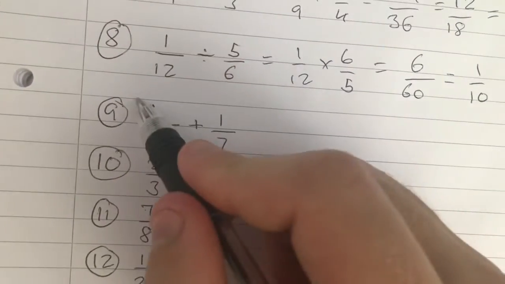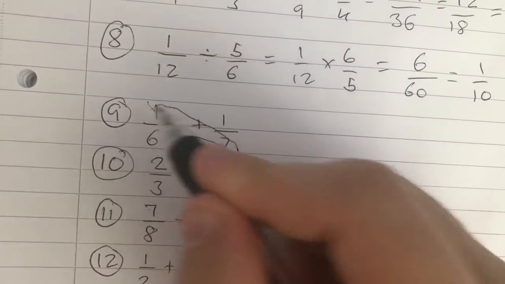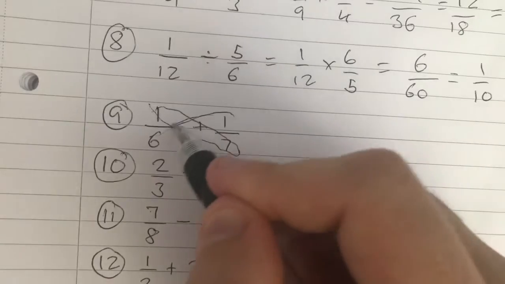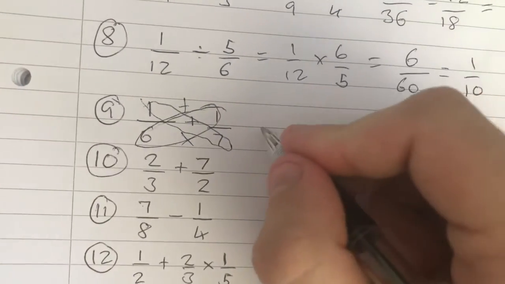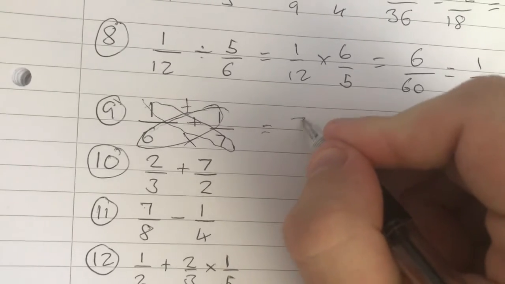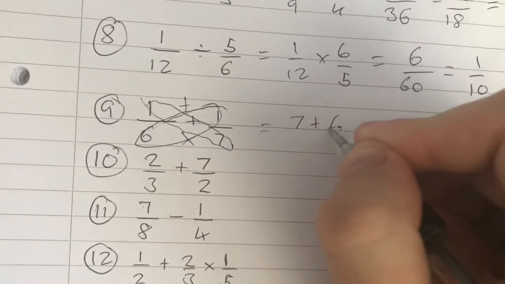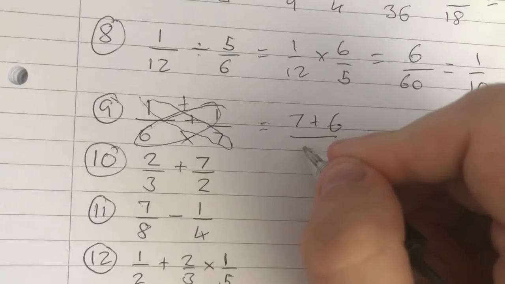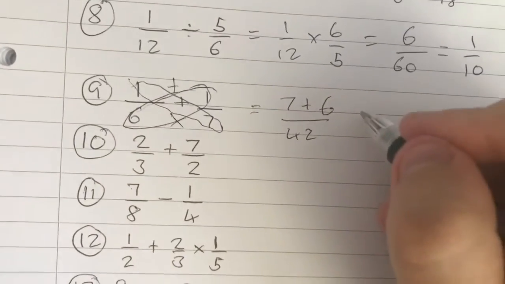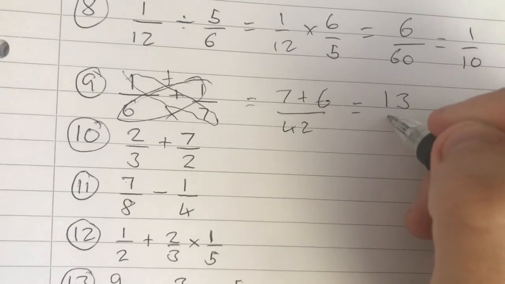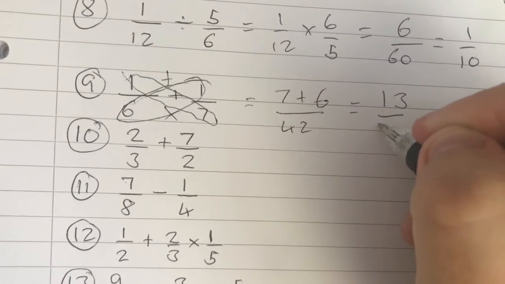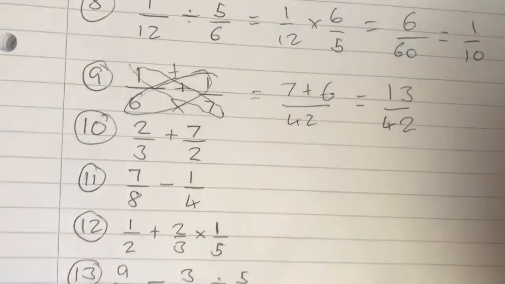Now adding fractions, we're going to multiply across here, and then add those up, and then multiply these as well. So we're going to get 7 plus 6 over 6 times 7, which is 42. That's equal to 13 over 42.